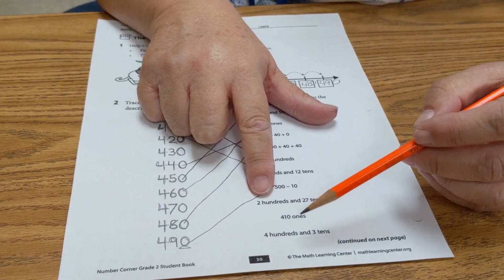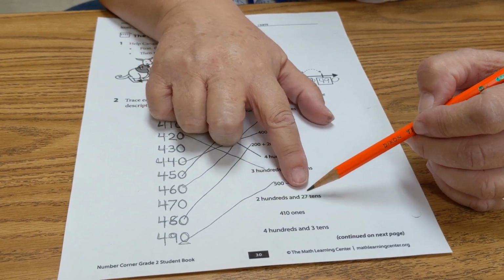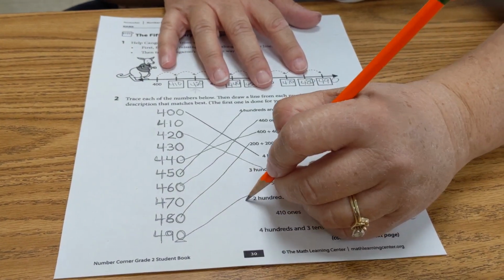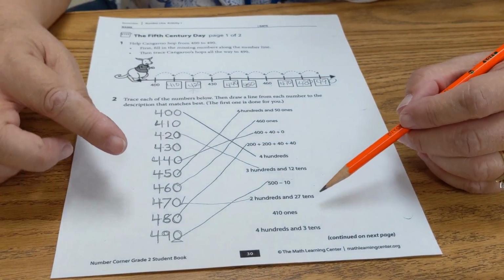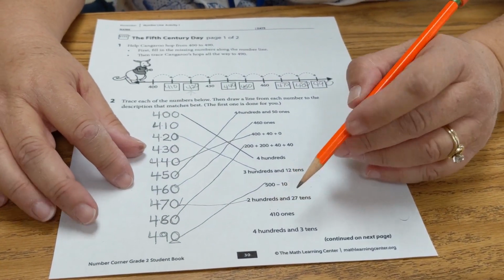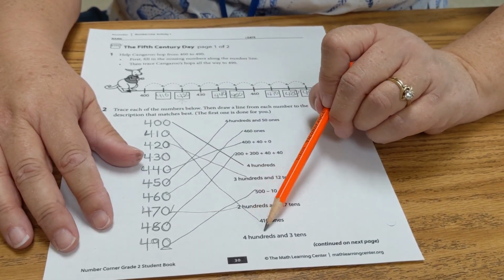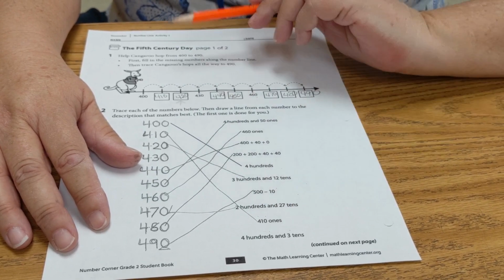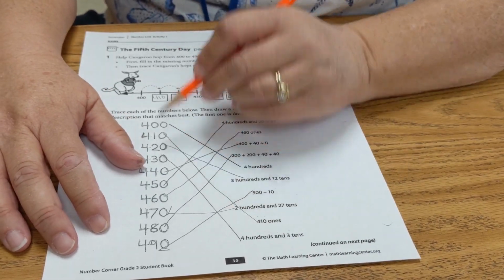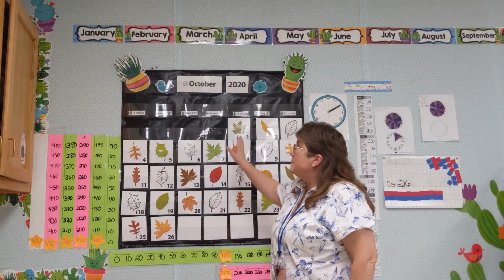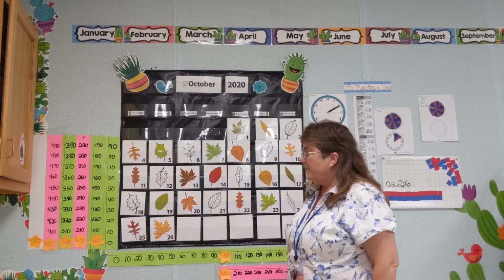Okay, here we go again. Here's another tricky one. 227 tens. Nice. 470. You guys are so smart. Oh, 410 ones all the way up. Okay, here's our last one. 400s and 3 tens. Yep, it's got to be 430. It was the only one we didn't have filled out. Nice work, you guys. I'm glad we worked on our hundreds a little bit more. We'll probably work on those one more time before the end of October, and we move into November.